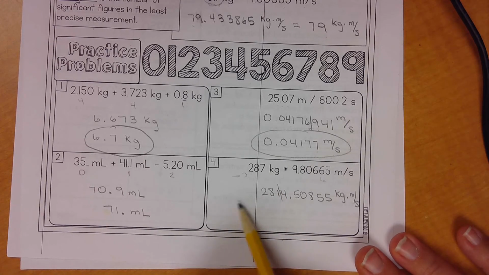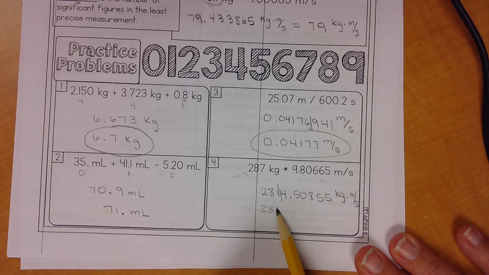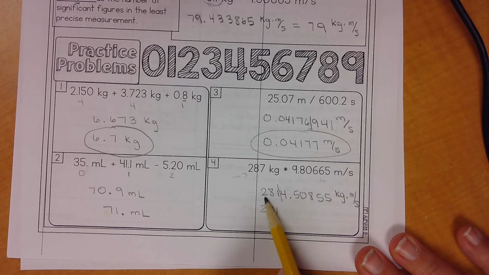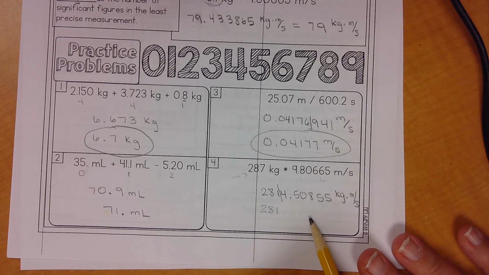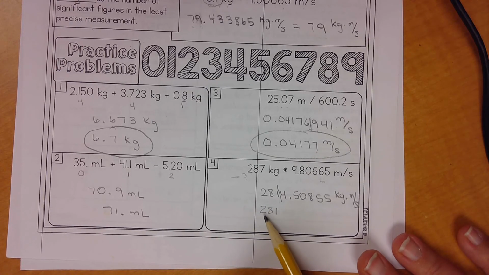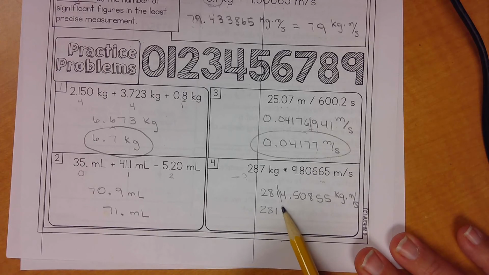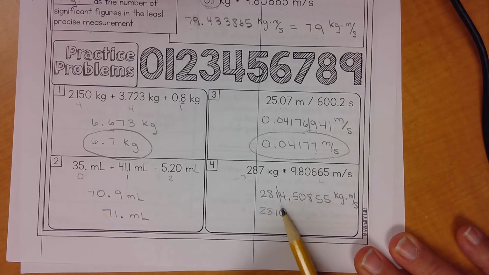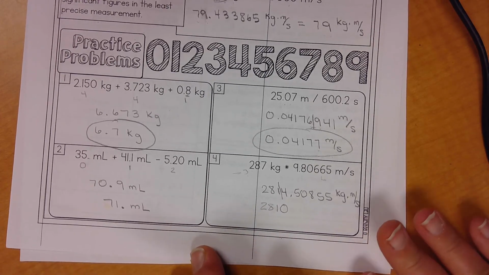But I can't make my answer 281 because look, the answer is 2,814. If you think about that, would you rather have $2,814 or $281? Right? We have to make it so everything is in the same units place. So this is still 2,800 but I can't put a 4 there because that gives me too many significant figures.